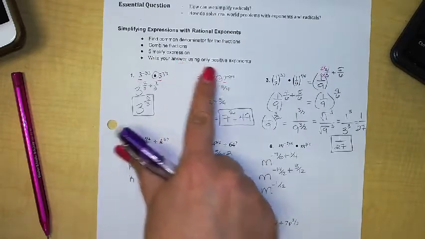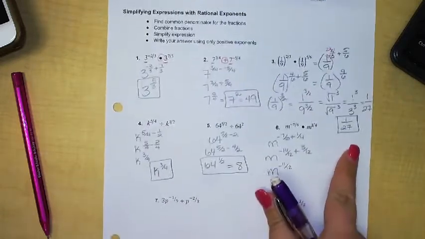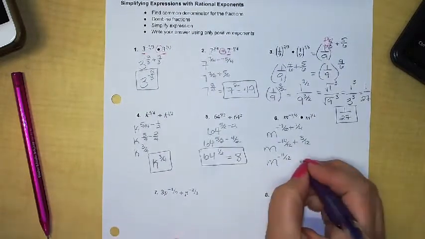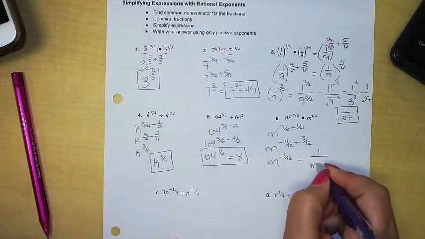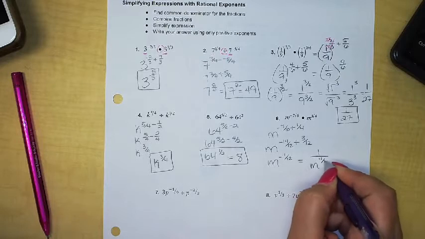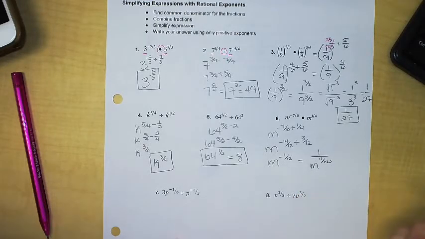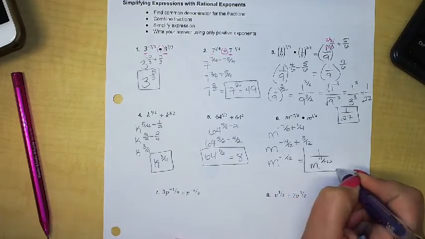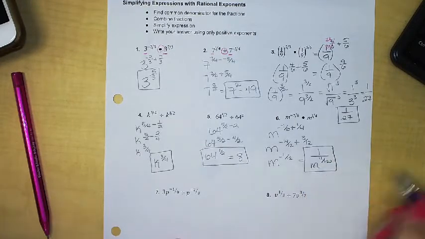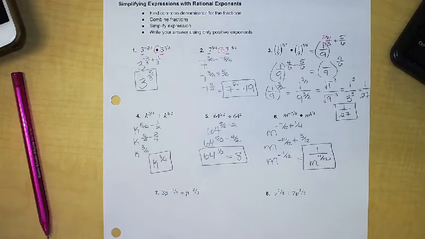And one of our big criteria is making sure we only leave positive exponents. So the final step, and really the only thing I can do that's left, is write this as its reciprocal. And then that's as far as I can go without knowing what m is. We're done, but it does need to be positive. So if you need to finish out that last step, that's what you would do.